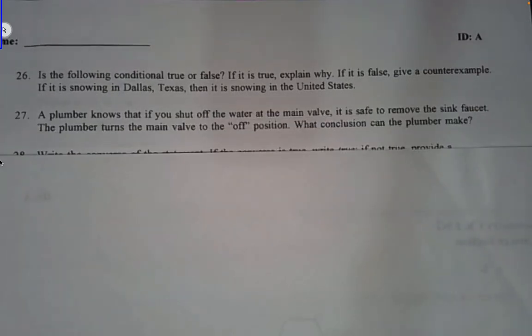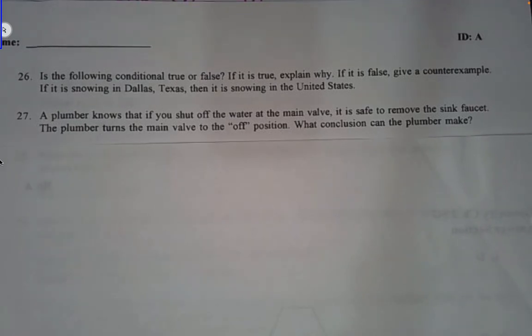That's right. Okay. A plumber knows, or do y'all need to write that? I'll let y'all write that. We already had this one. A lot of times they'll repeat. A plumber knows that if you shut off the water at the main valve, it is safe to remove the sink faucet. The plumber turns the main valve into the off position. What can you conclude? It is safe to remove the sink faucet.